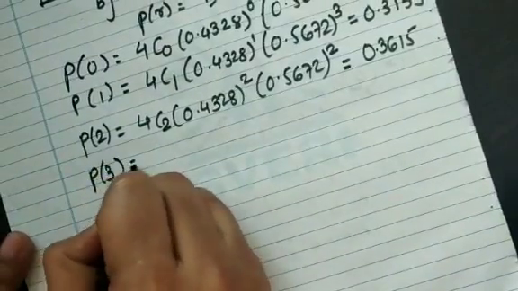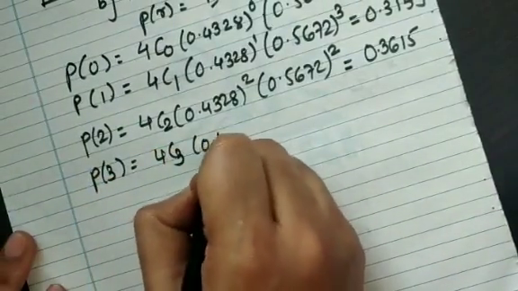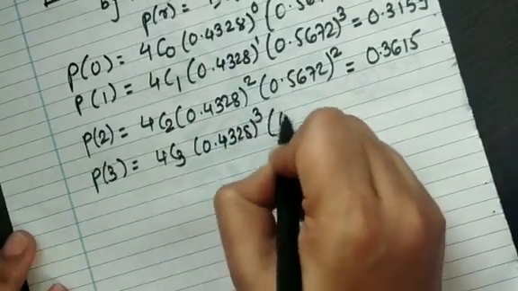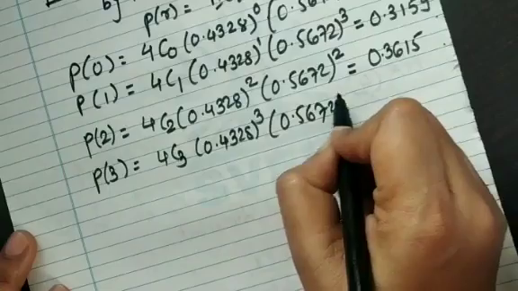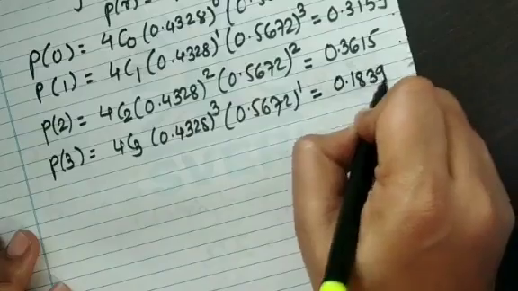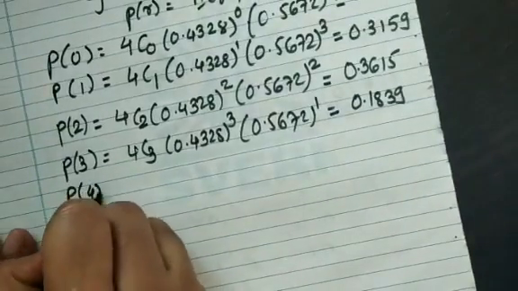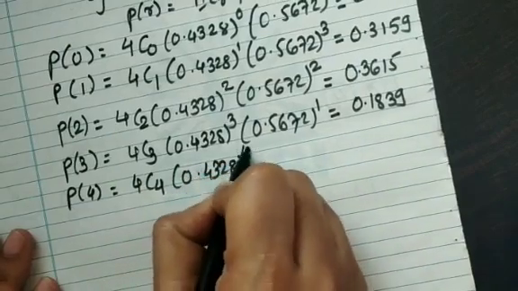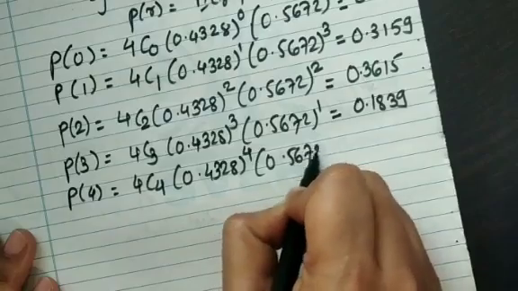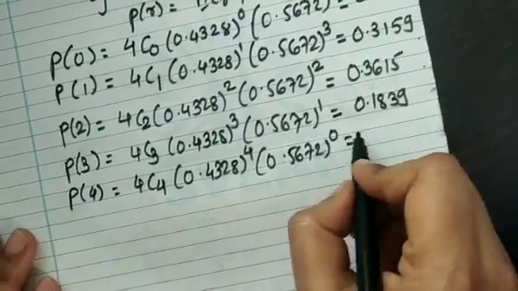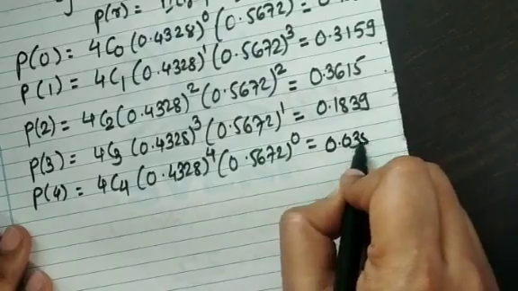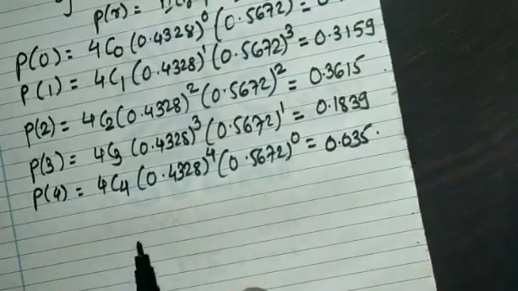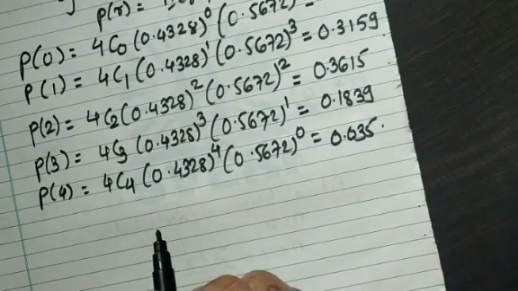Next, probability of 3. In a similar way we find probability of 3, with 4 minus 3, that is 1, and that is 0.1839. Next, probability of 4, 4C4 into 0.4328 raised to 4 into 0.5672 raised to 4 minus 4, that is 0, which is 0.035. These are all the required probabilities, and then we have to find the frequencies.